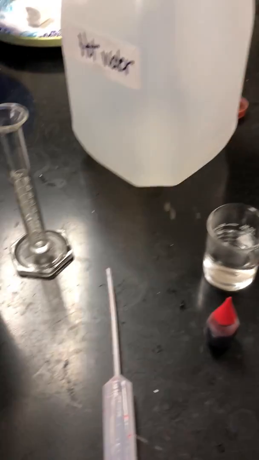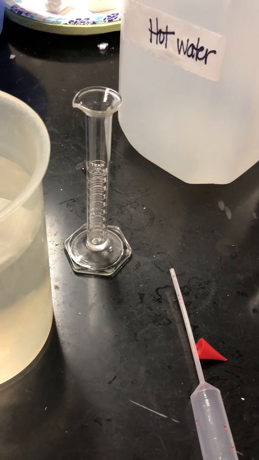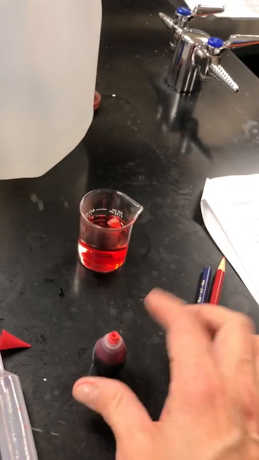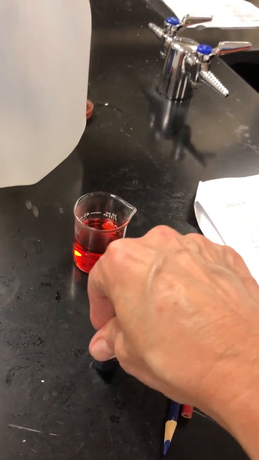All right. It says to put 2 drops of red, and look at the diffusion, because you know we heated those particles, so they are moving fast. They stirred themselves. Nice.